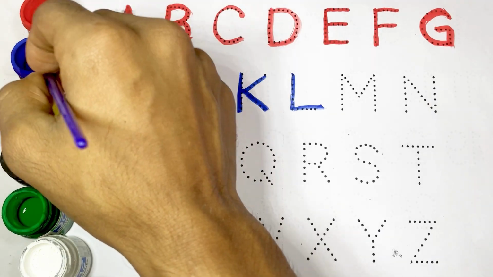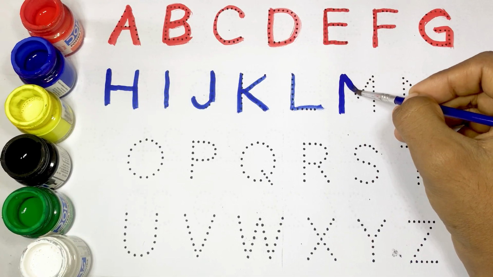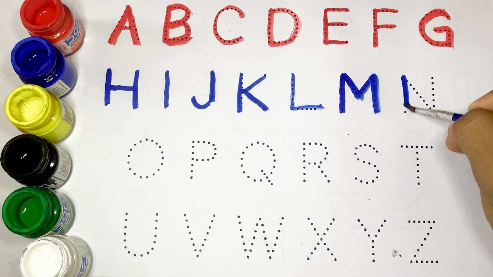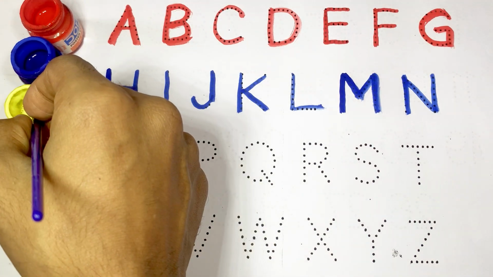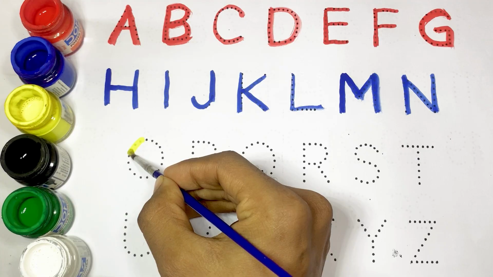Kids, again use blue color and draw M. M for moon, M for mango. N, N for nose, N for nest. Kids, now O. O for orange, O for octopus, and use yellow color.